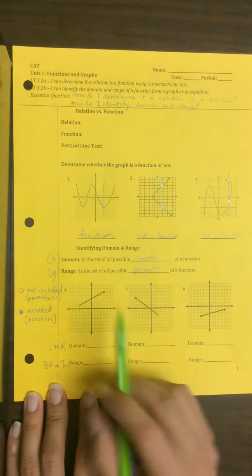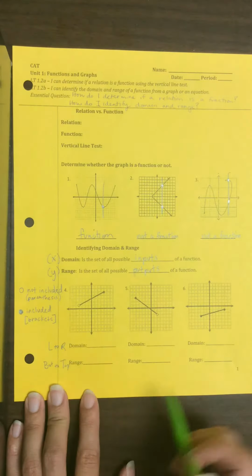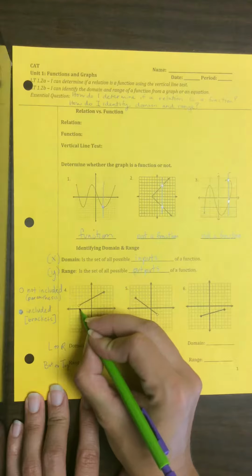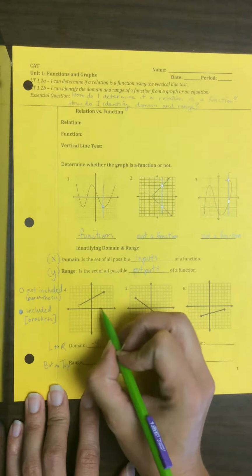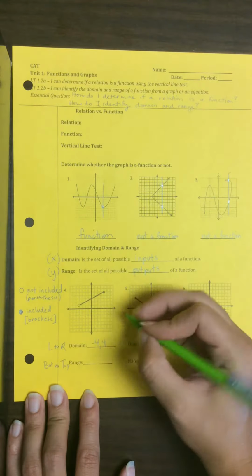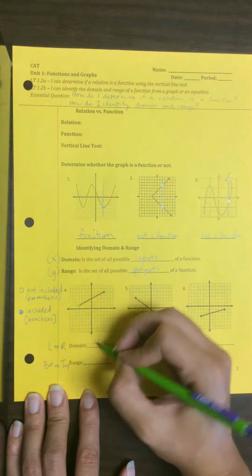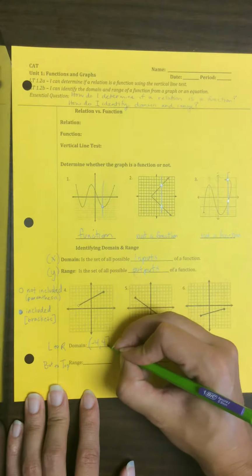Looking left to right, our first value is at -4 on the x-axis, and our last x value is +4. This is an open circle, so our left side is a parenthesis, and this is a closed circle, so this is a bracket.